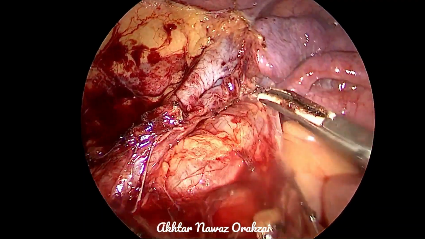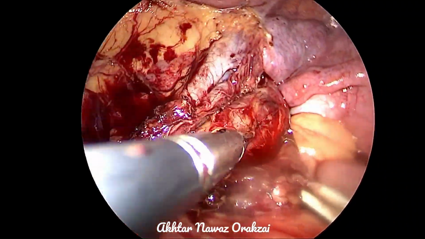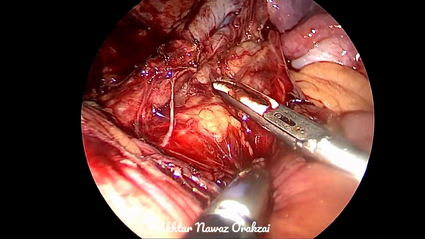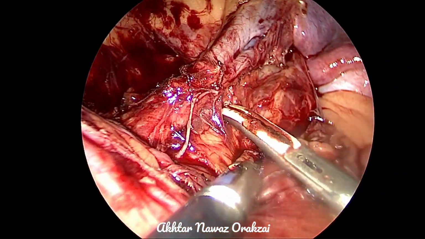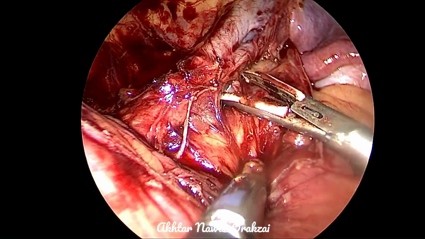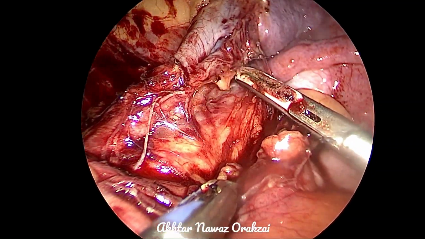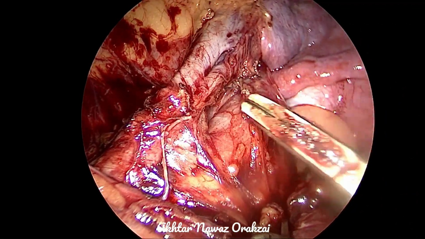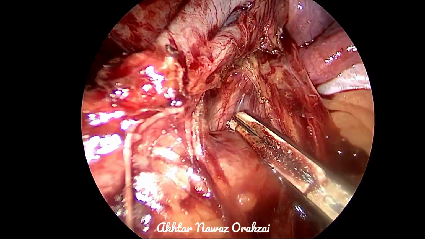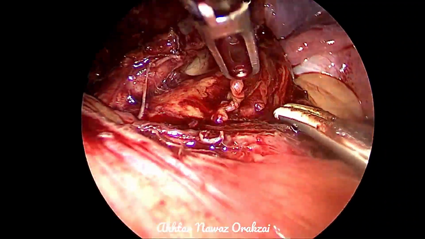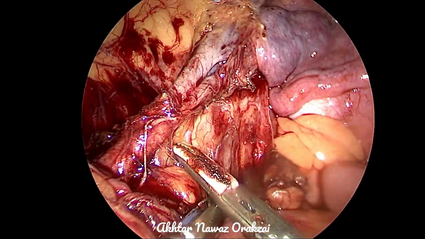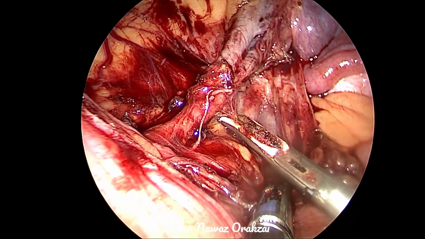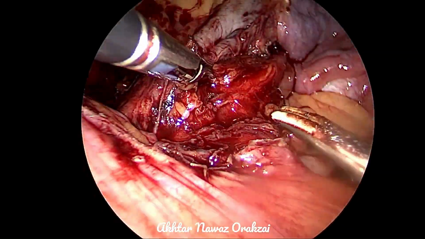The other important thing is that while mobilizing the ureter, one must be aware that the vascularity has to be maintained, because the ureter gets its blood supply from the lateral aspect during its course in the distal portion. This is the internal iliac artery. So it is always good to leave some tissue around the ureter, which is also called the periureteral sheath.